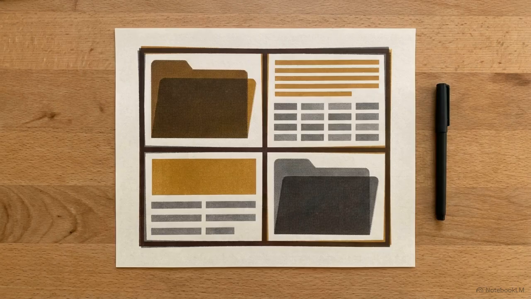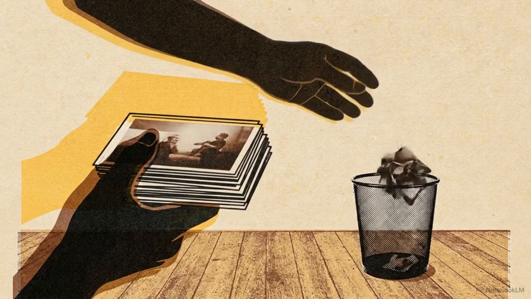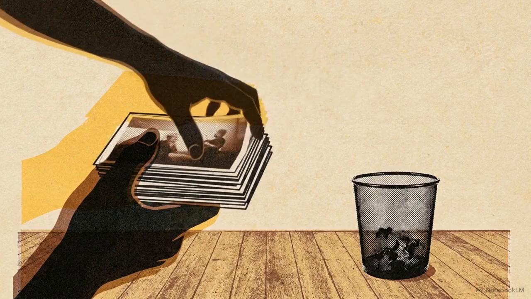Build a one-page style Bible for your current project. Run the tomorrow test on your recent generations and throw away any shots that fail to meet the criteria.